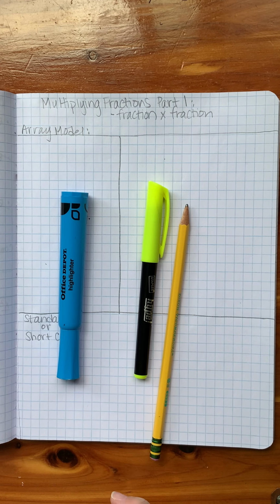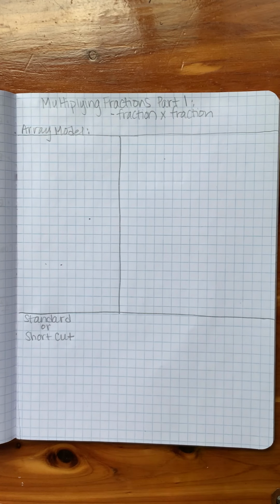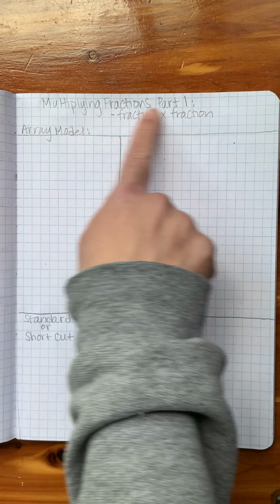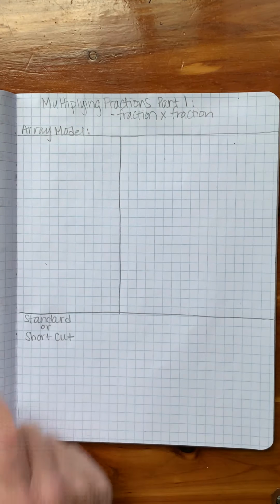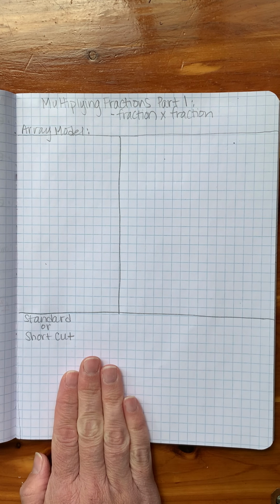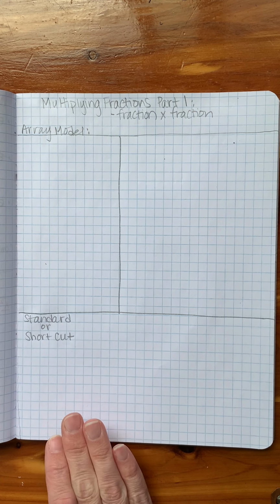Once you've gathered your supplies, go ahead and set up your I&B page to look something like mine. I have my title, fraction by fraction. We're going to start by talking about the array model, and then we're going to talk about the standard or shortcut strategy for multiplying fractions.